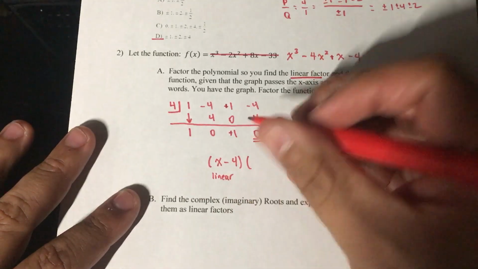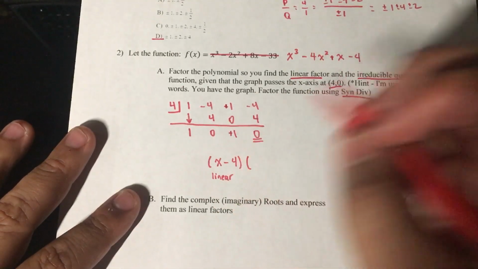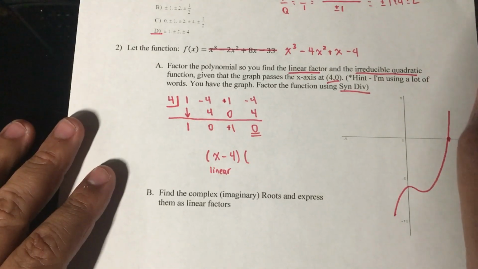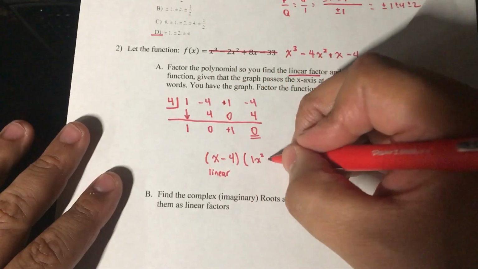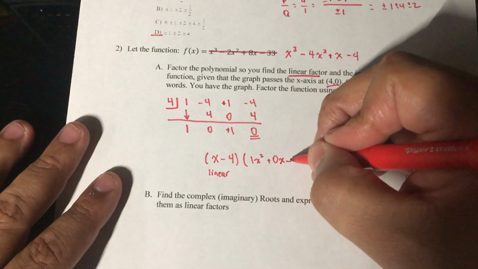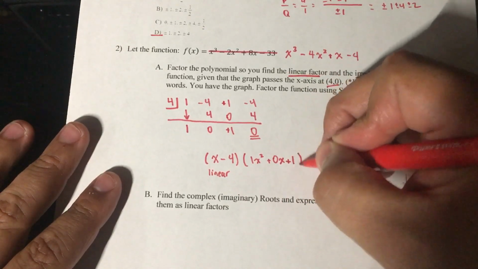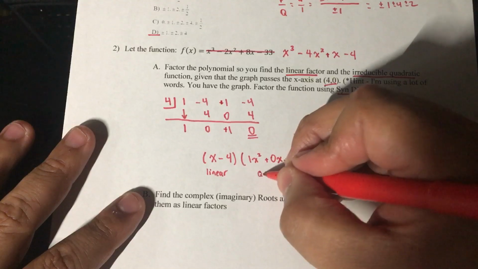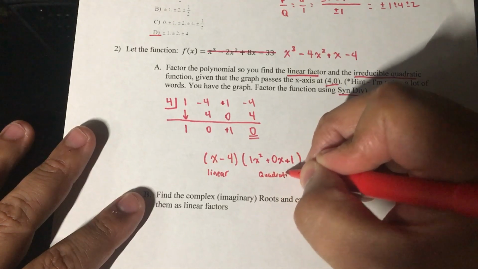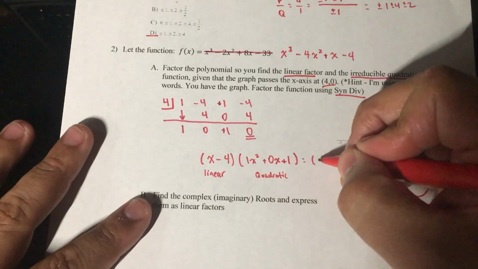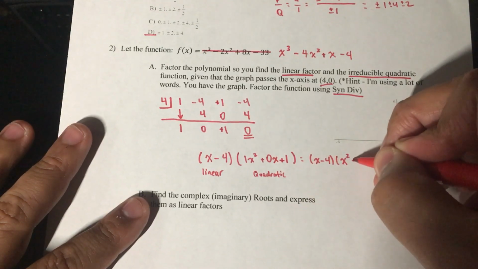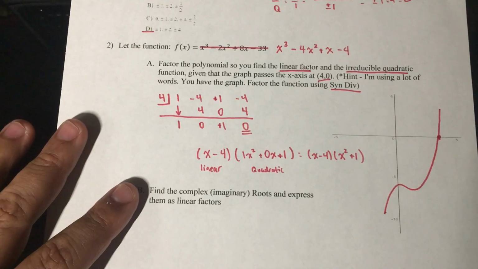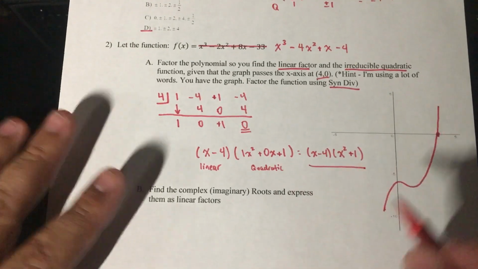And the quadratic would be this right here, and I can't reduce it anymore, at least without getting imaginary numbers. So here, 1x squared plus 0x plus 1. So this is the quadratic. And remember, I could have simplified this a little bit more, so x minus 4 and x squared plus 1. Okay, so this was the final answer for part A.